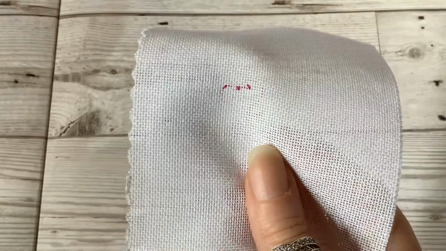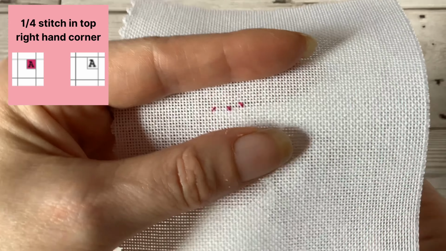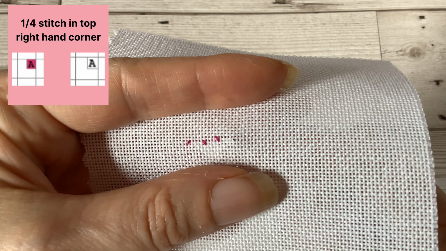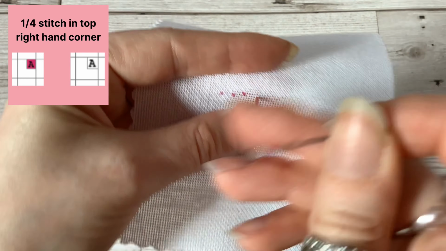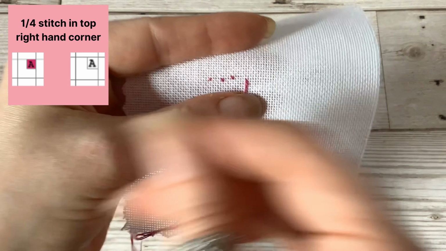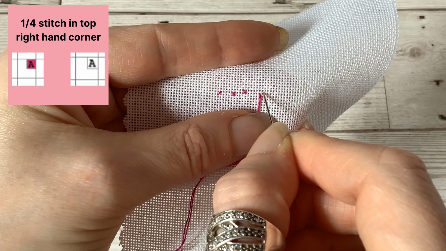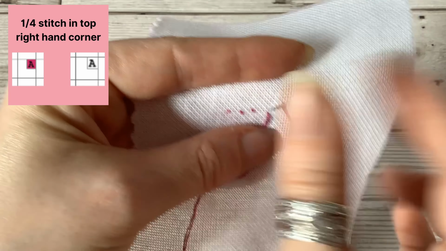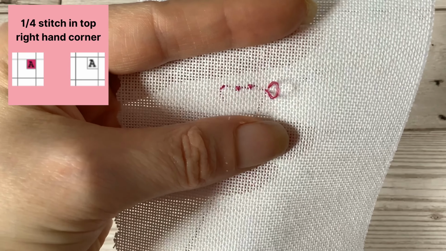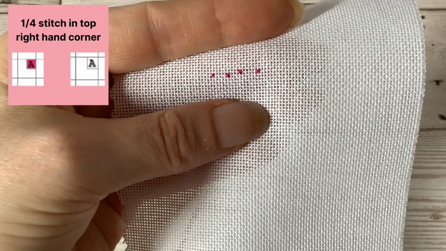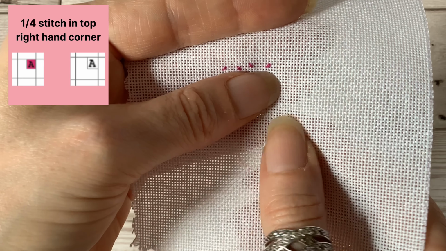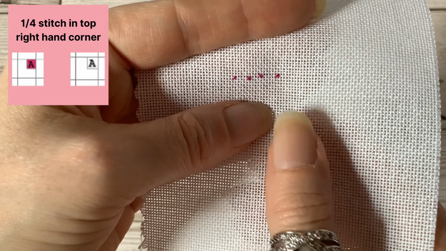If the quarter stitch is in the top right corner of the square on the chart, then again we would need to come up into the middle of the corresponding square on our Evenweave fabric. So this time we are working in this 2 by 2 square, and we would go down into the top right corner of that square to complete our quarter stitch in the top right corner.